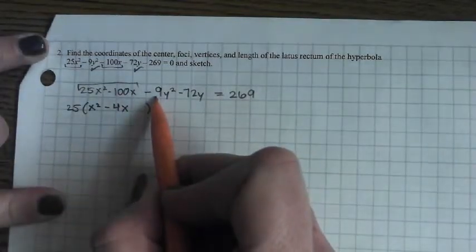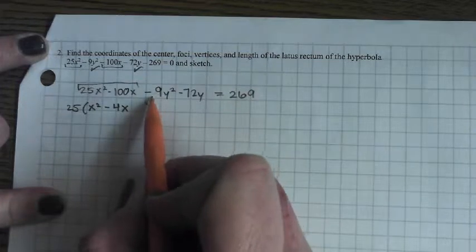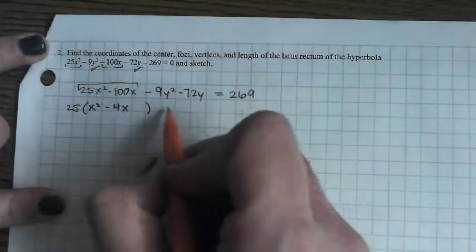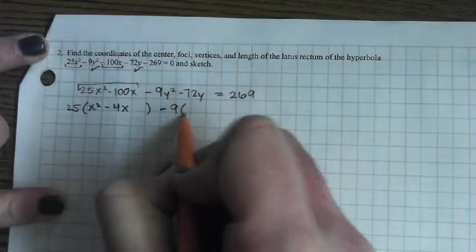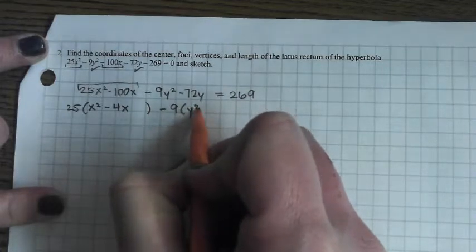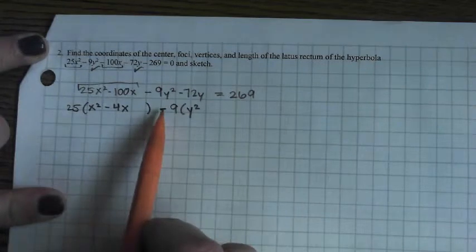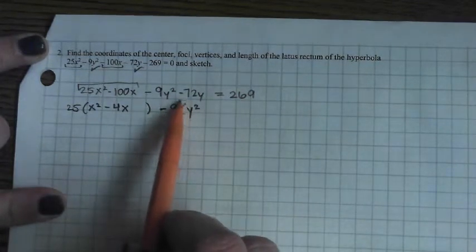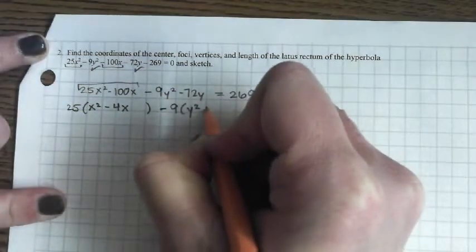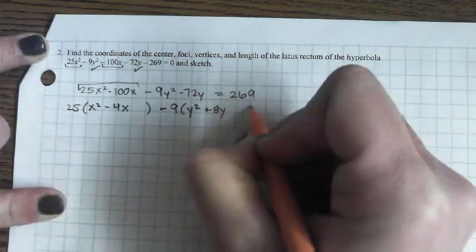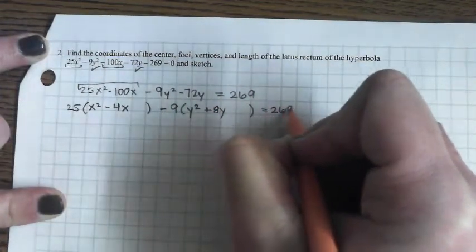And we're going to factor out a negative 9, and it's huge that you realize that that's negative. That's really what tells you that this is going to be a hyperbola as opposed to an ellipse, because hyperbolas are negative, ellipses are plus. So when you divide out a negative 9, that negative 72 is going to become positive 8y. Again, leaving a little gap.